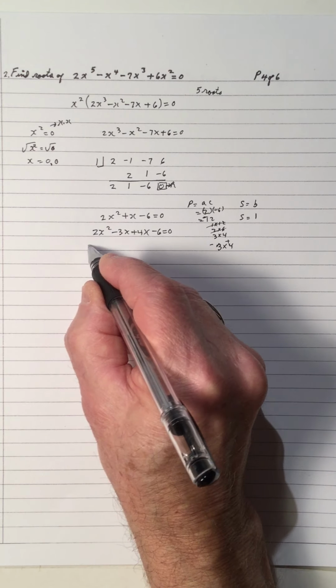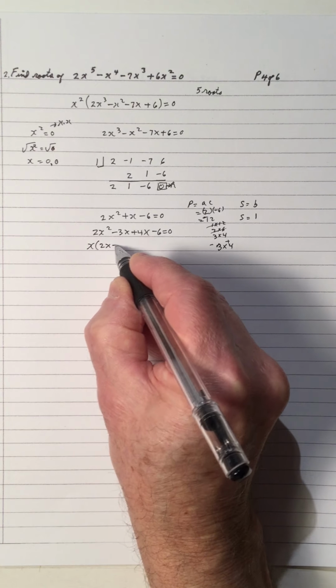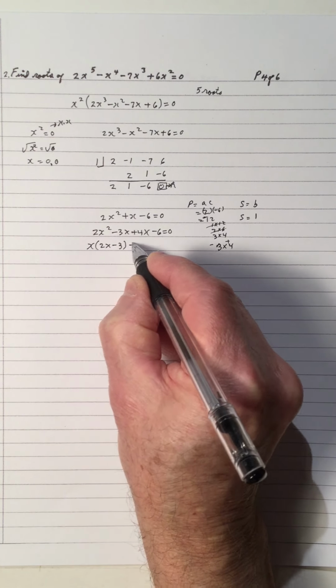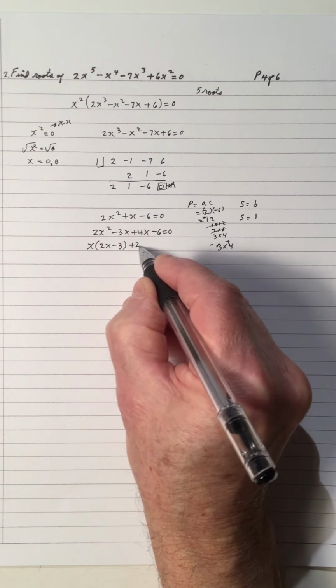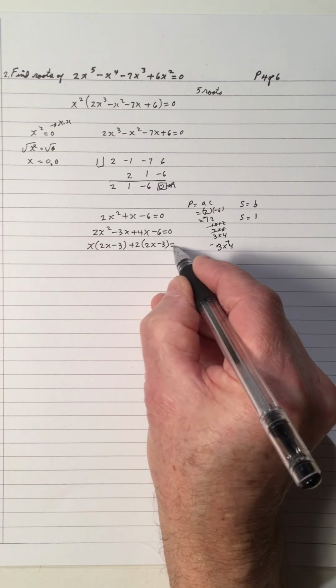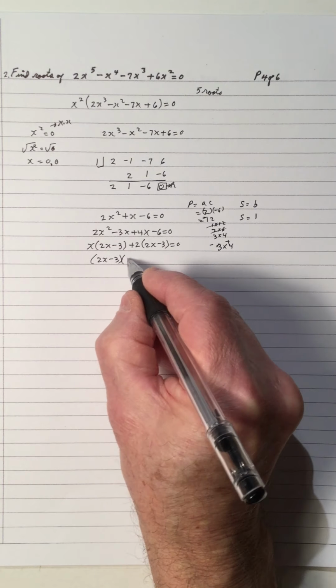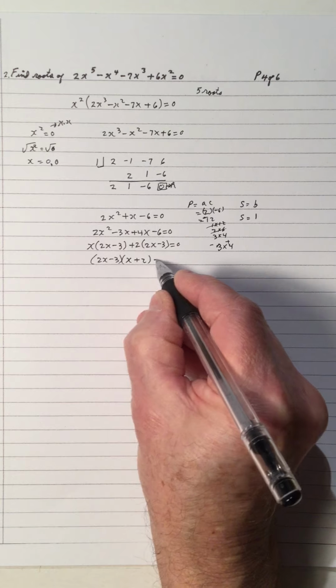So we take out the x because we have 4 terms. X is the common, so it's 2x minus 3. And we take out a plus, and 2 is common, so we take out a plus 2. We get 2x minus 3. Looks good because 2x minus 3 is common. And what's left is x plus 2.